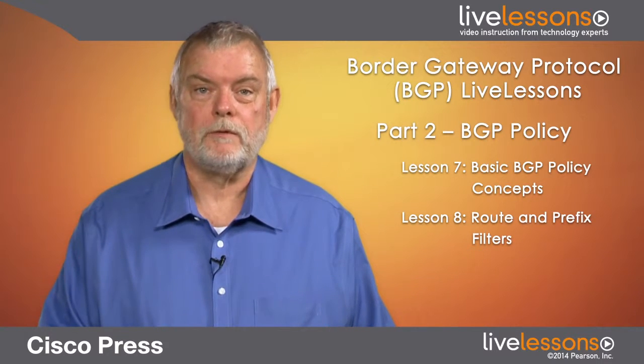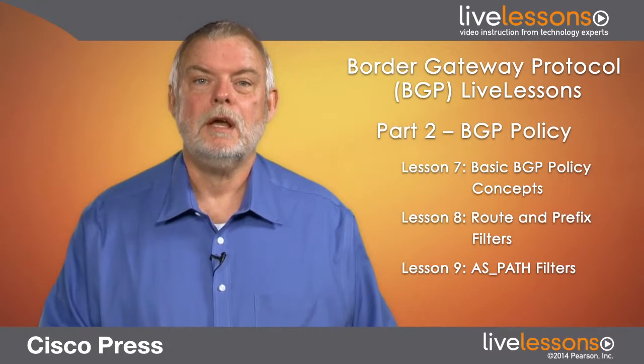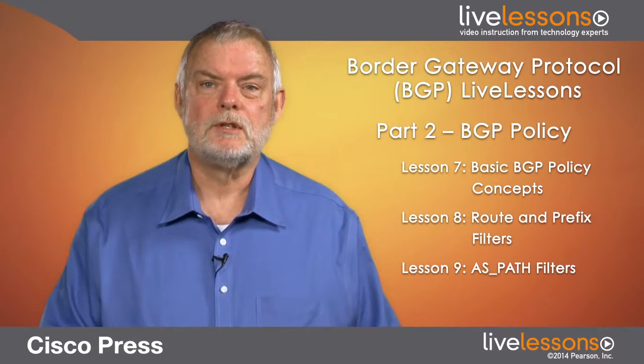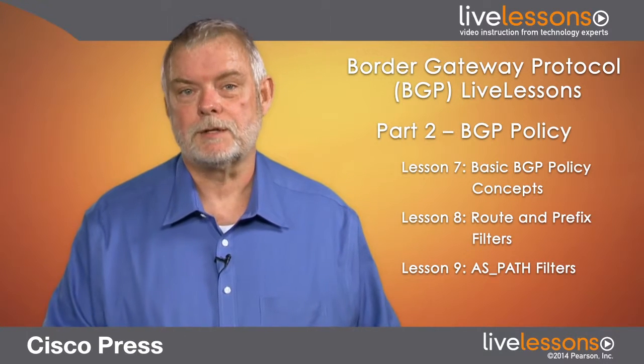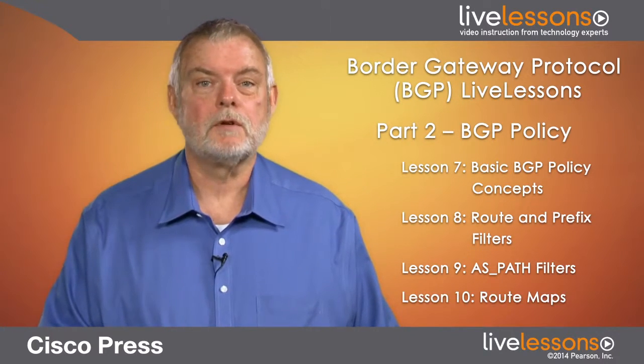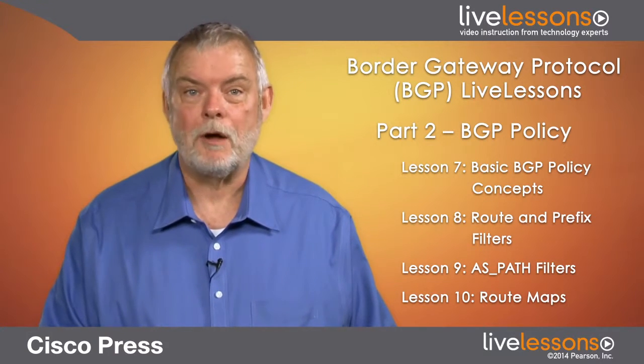Lesson 8 shows you how to filter address prefixes. Lesson 9 continues filtering concepts, but applies them to autonomous system paths rather than to individual address prefixes. Lesson 10 covers the workhorse of iOS policy configuration, the route map.